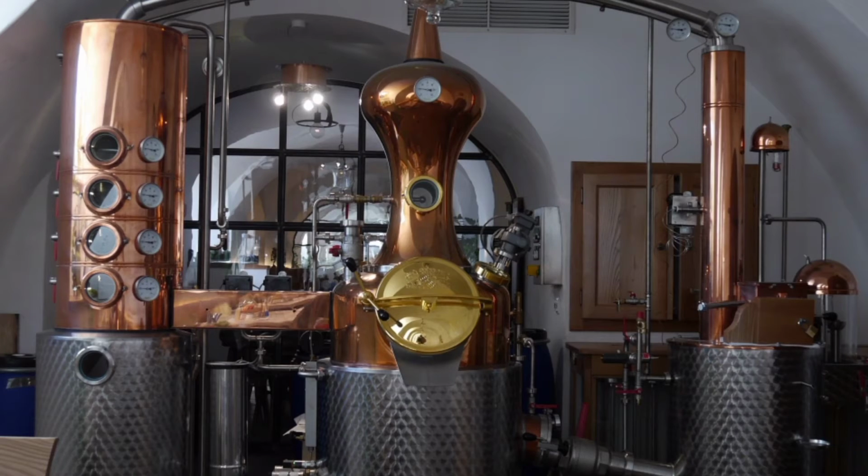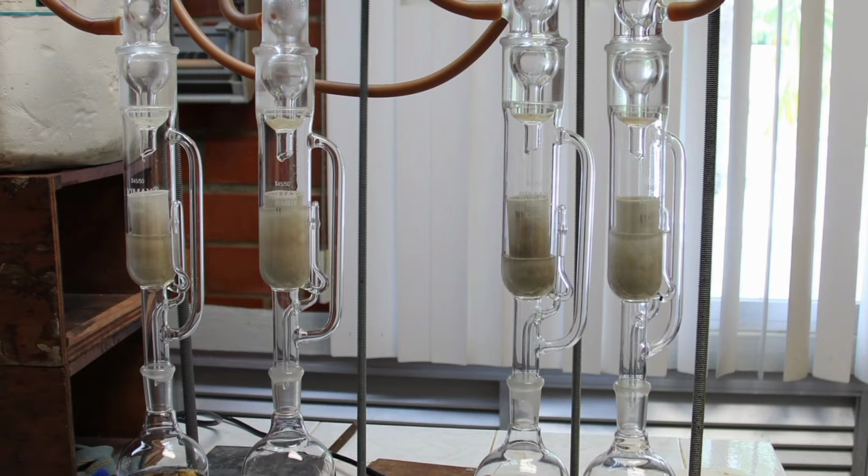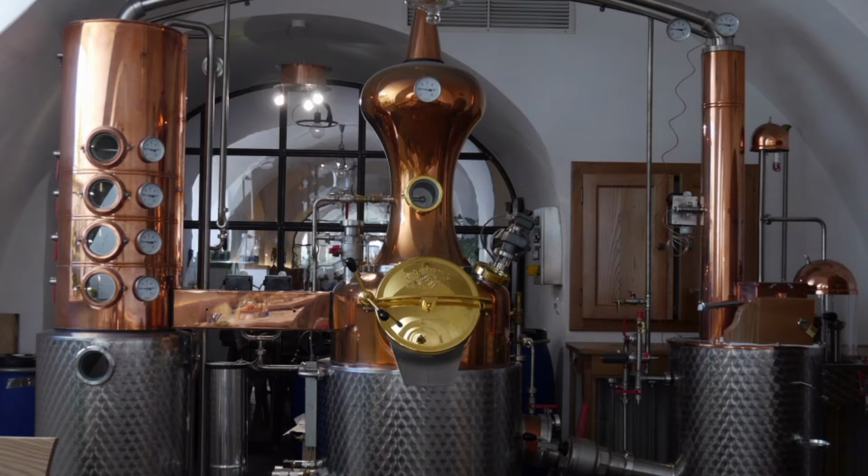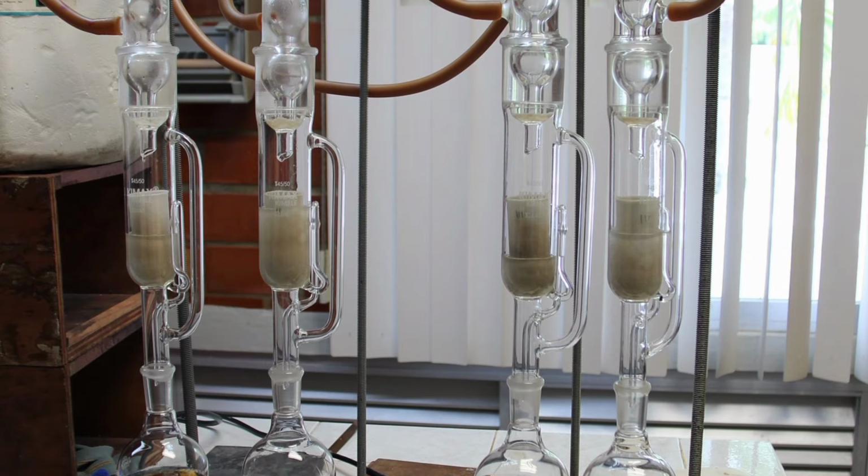Although essential oils are produced by different methods such as solvent extraction, expression, and fluid extraction, most are produced by steam distillation. The proportion of essential oils extracted by steam distillation is 93% and the remaining 7% is extracted by other methods.